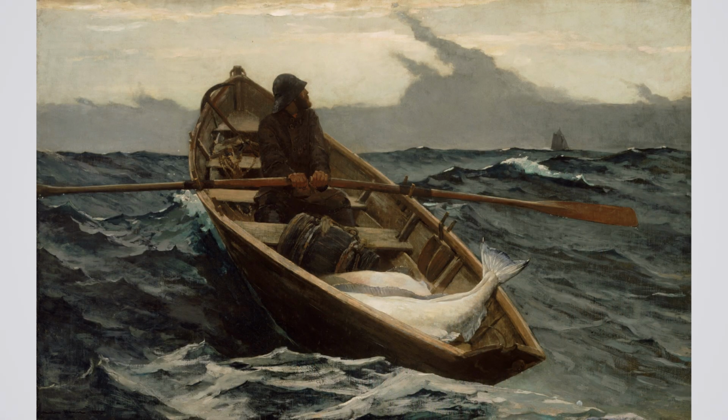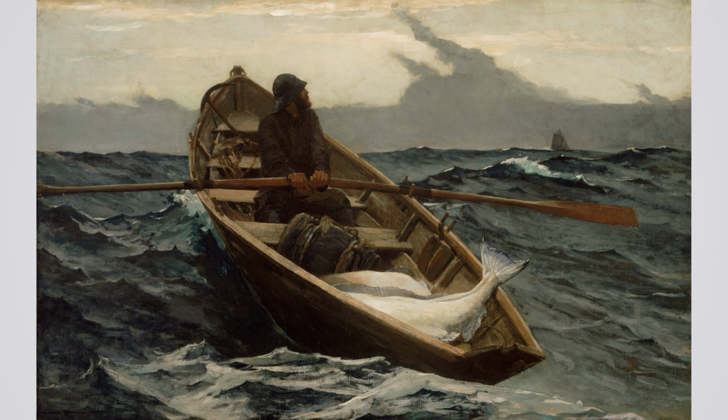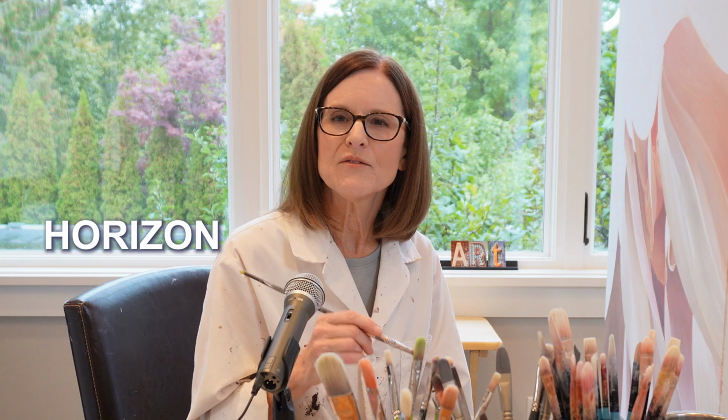Now, let's take a look at the painting The Fog Warning by Winslow Homer. Notice how Homer has used the rule of thirds for the placement of the figure, but also for the horizon line. Consequently, the composition feels natural and pleasing, and the viewer's eye is drawn to exactly where the artist wants it to go. When a horizon line or focal point are right in the middle of the canvas, the composition can feel static or even dull. Because when everything's centered, your eye tends to stop right there instead of moving around the painting. So when you're analyzing or creating art, always take note of where the horizon and focal points sit.